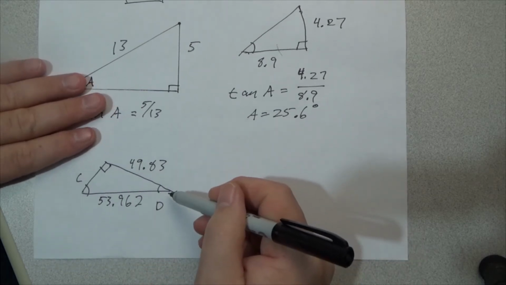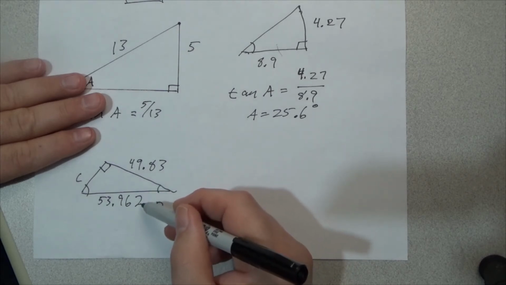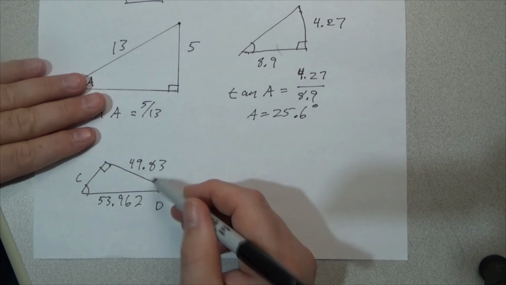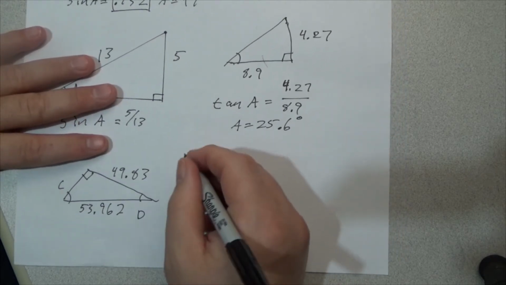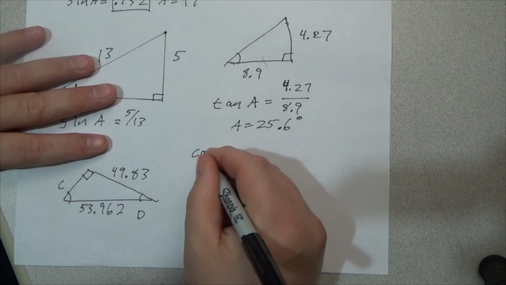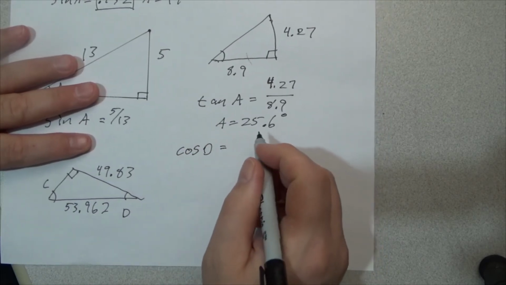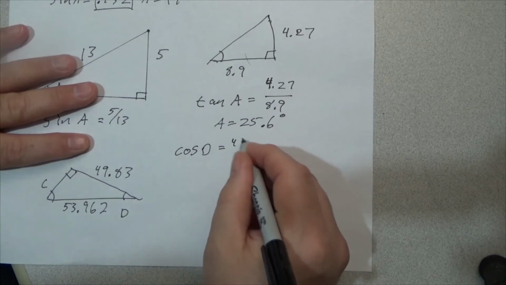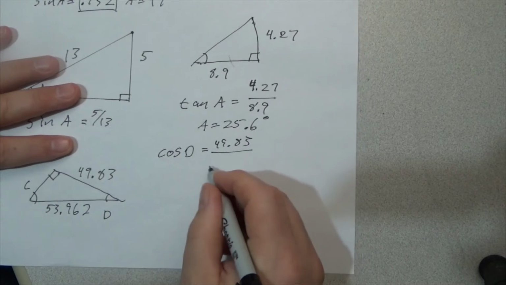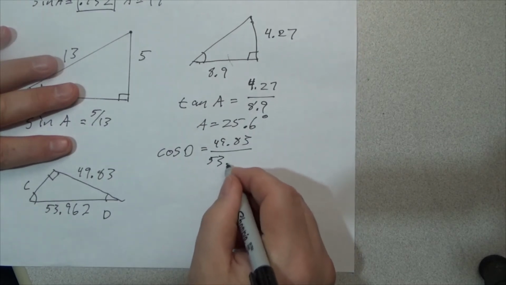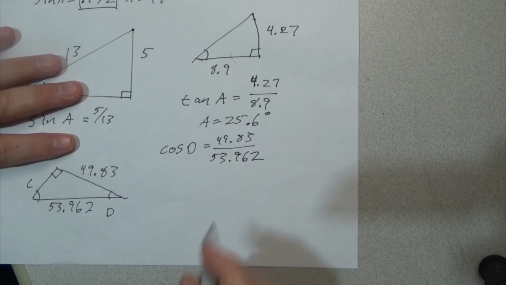So if I'm trying to find this one, this side and this side, we have our hypotenuse and our adjacent. So that's a cosine function. So the cosine of D is equal to 49.83 divided by 53.962.